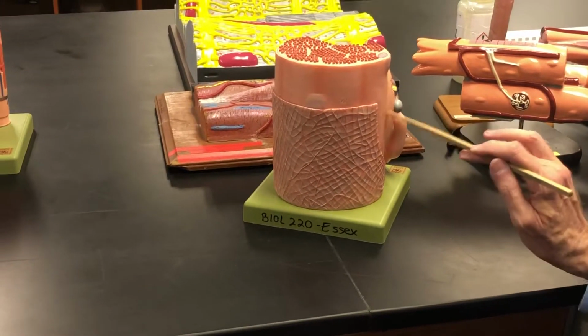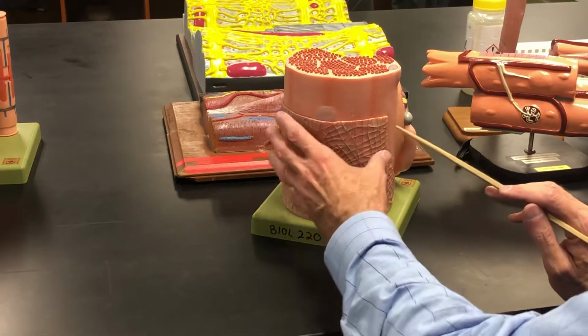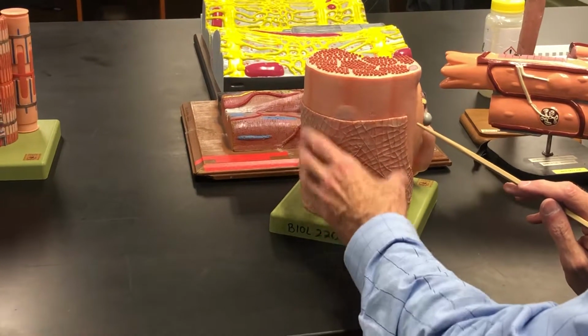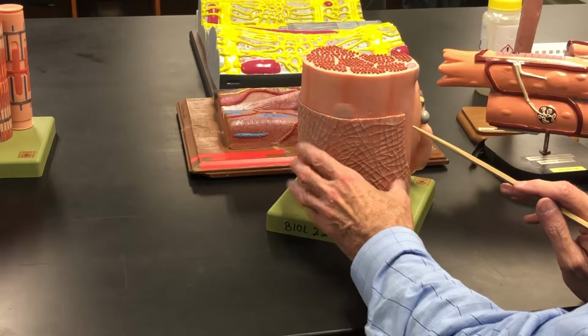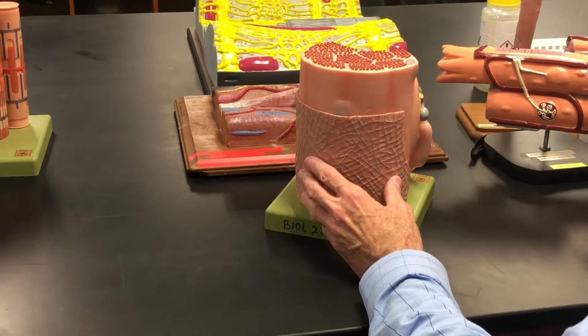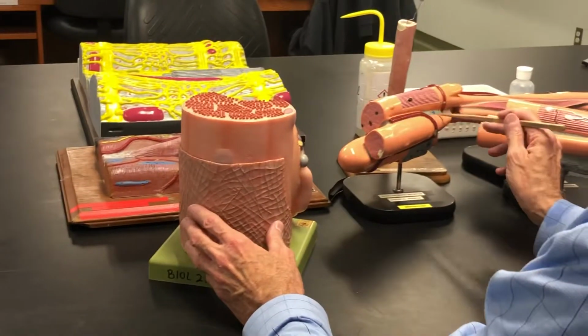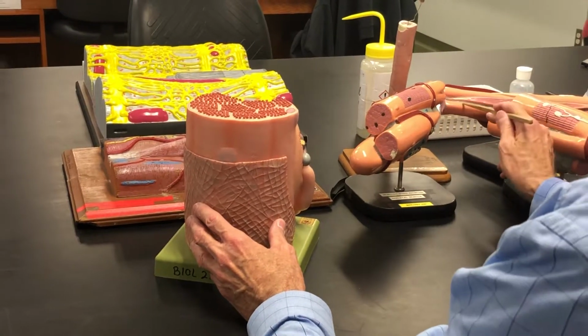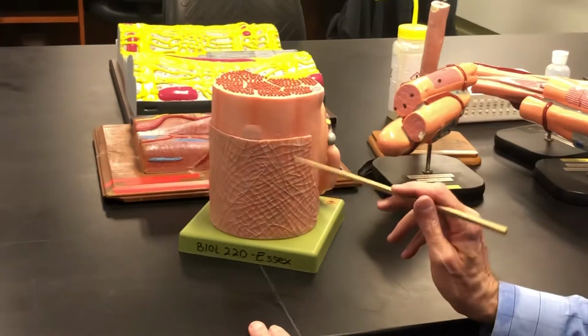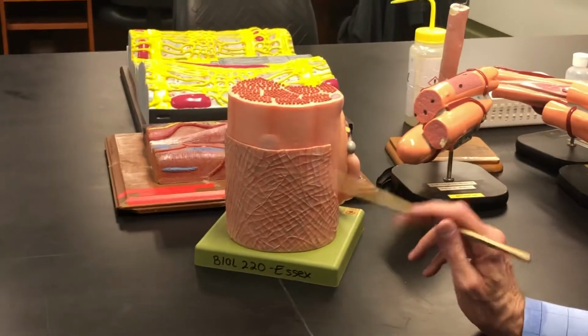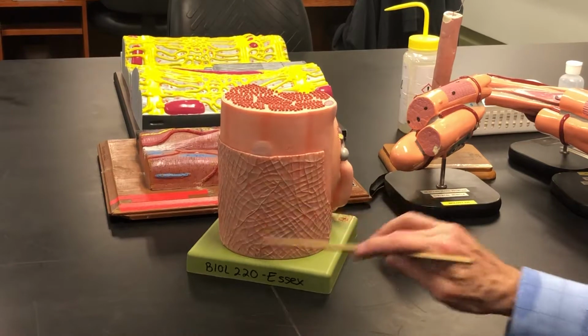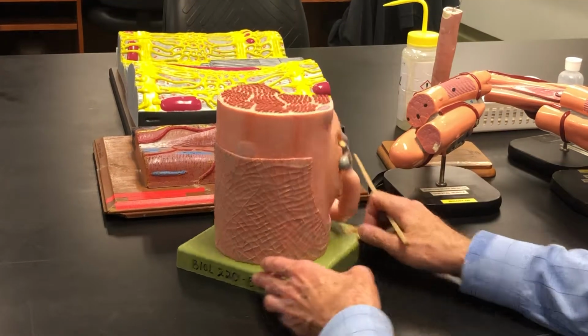This is the sarcolemma. And then what is the innermost layer of connective tissue that wraps around the cell? Innermost. Endomysium. Endomysium connective tissue. That's what this is.